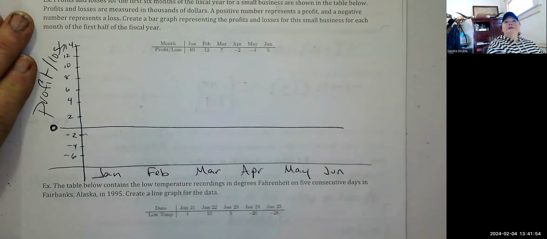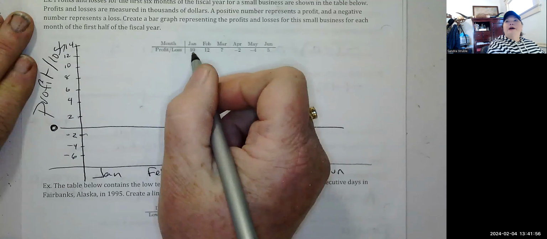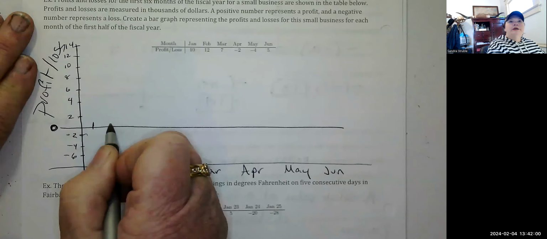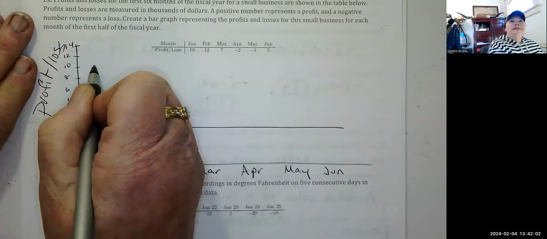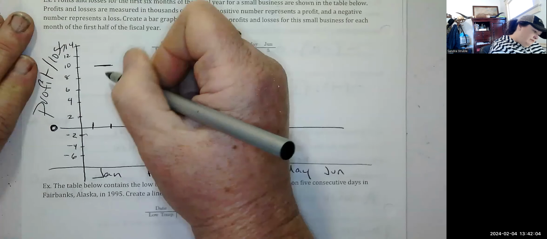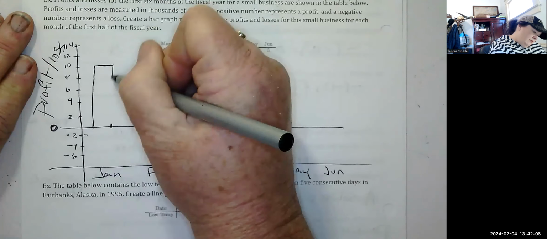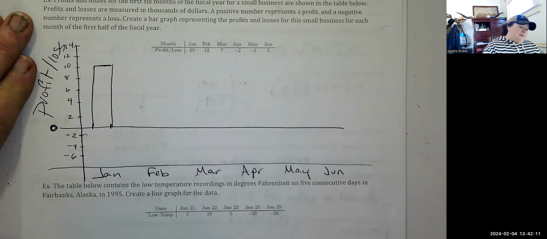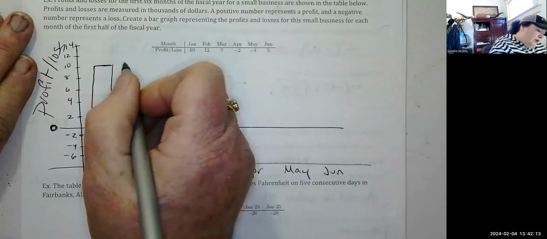Okay. In January, our bar graph is going to represent 10. So this is January, and it's going to go up to 10. All right, so there's my bar for January. February, we're going to go up to 12.